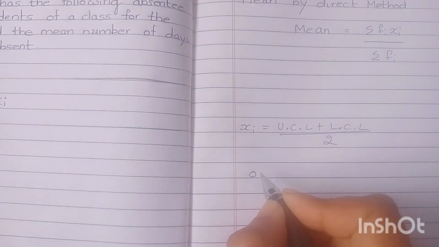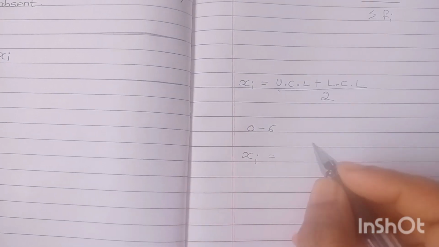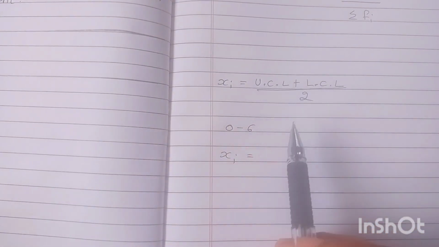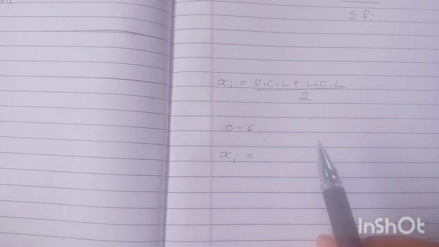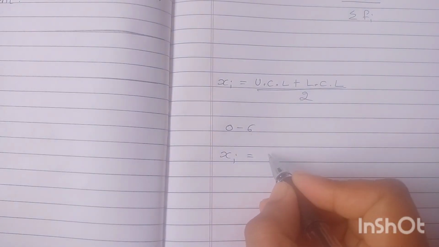Now let us find out the xi of the class interval 0 to 6. Xi is equal to upper class limit plus lower class limit divided by 2. In the class interval 0 to 6, 6 is the upper class limit, so let me write 6.